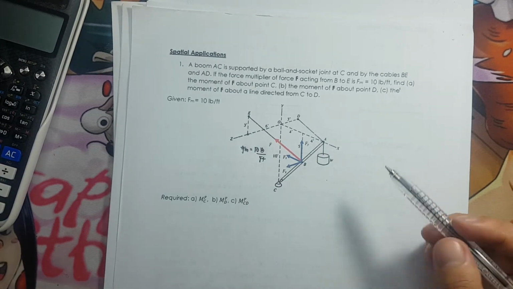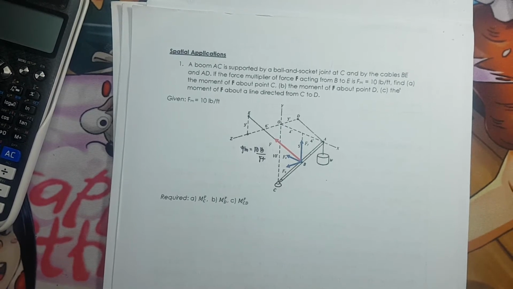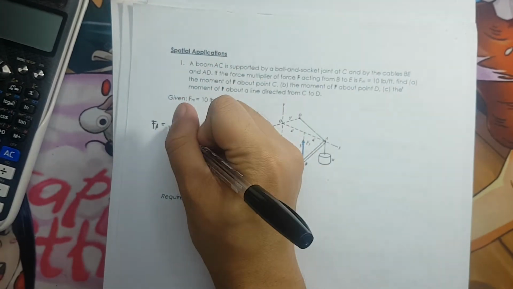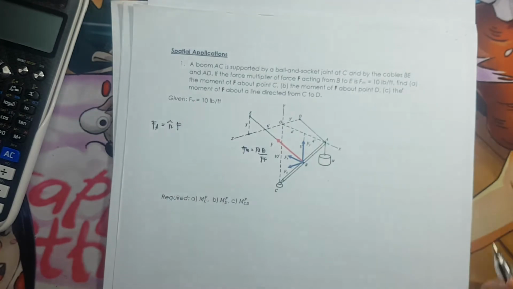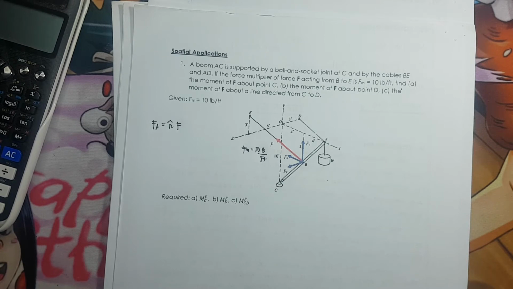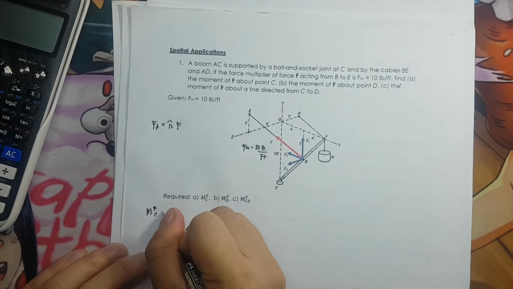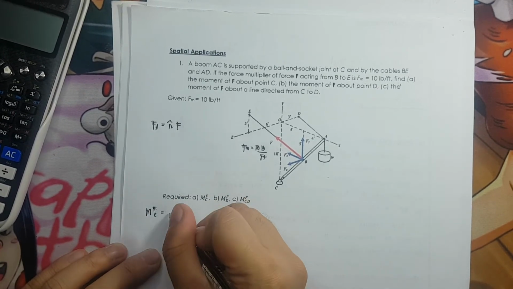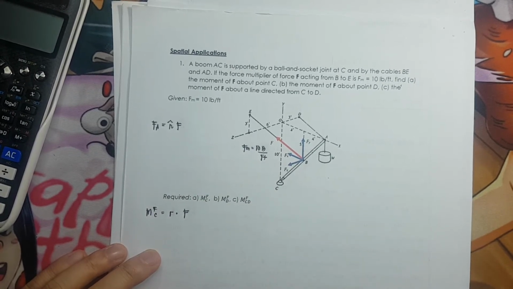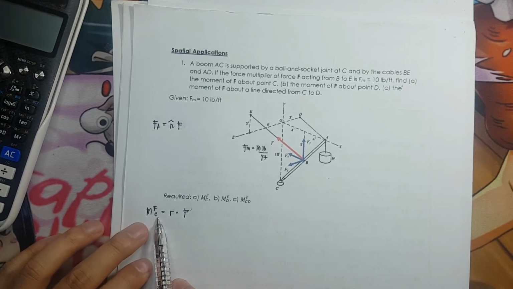Okay? So if you can recall from our previous discussion, for example, you have force A, it is simply the position vector times the force of F. This time, for a spatial moment, we are going to use the moment of F with respect to C. This time, it is no longer a unit vector, rather a position vector times the force vector. Okay? So using this equation, we are now ready to solve for our moment of F with respect to C.